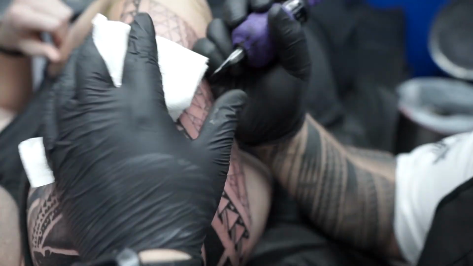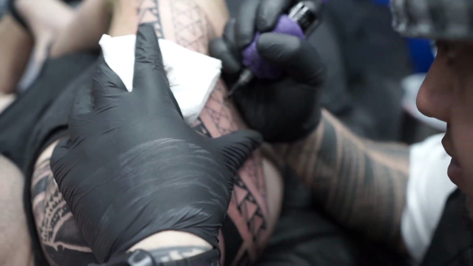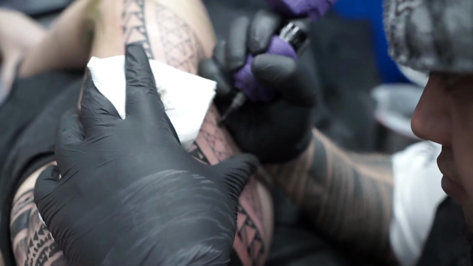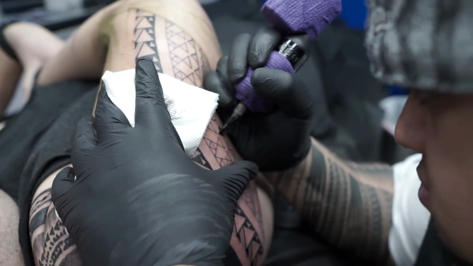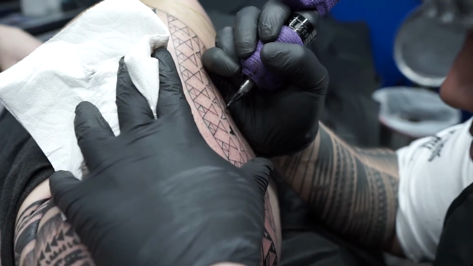All right, so I have another question. I thought of a good one. That's a good one. Let's hear it. What is the process when you're tattooing? What is the order of how you do it, with lines, with shading, with blacking things out?